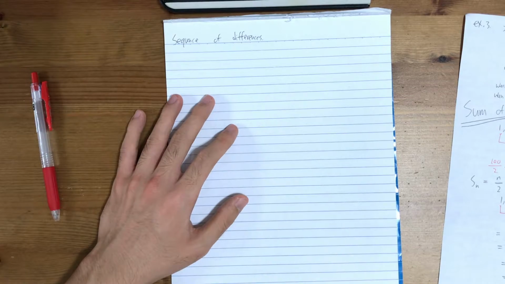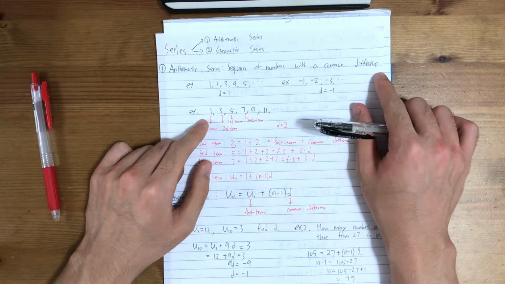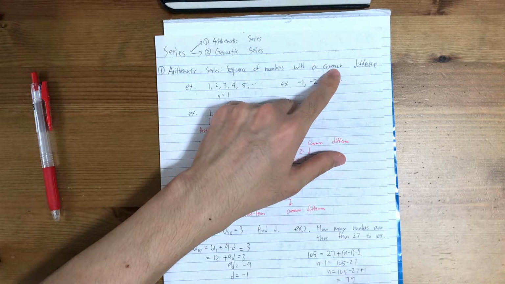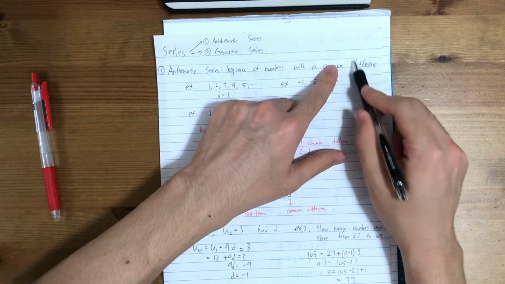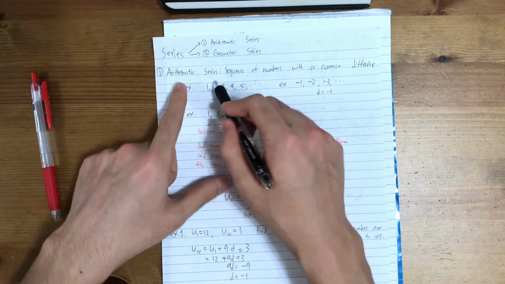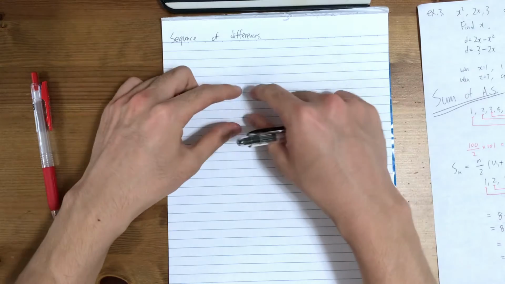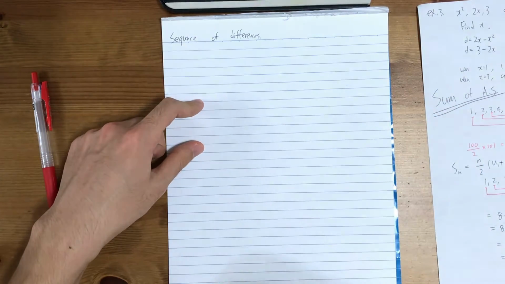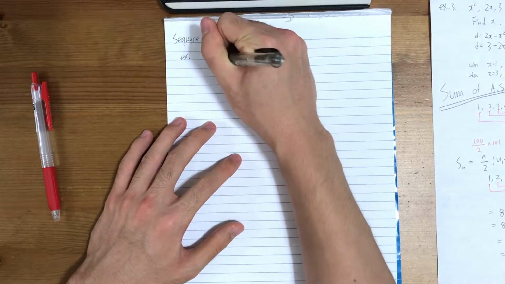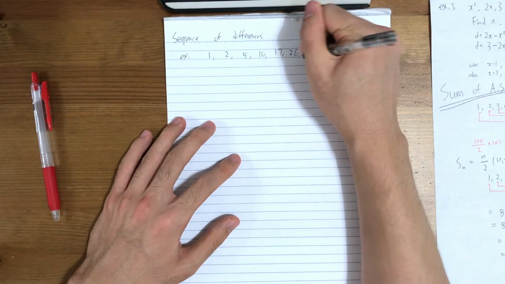And what this means is that it's similar to arithmetic series, but we don't have a common difference. So different differences, but there is a certain pattern with the differences, and that pattern follows arithmetic series. Which means that if we have a series, then the differences of that series form an arithmetic series. So for example, something like this: 1, 2, 5, 10, 17, and 26, and so on.